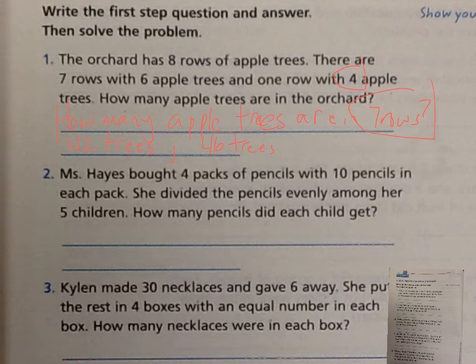The second one, Mrs. Hayes bought 4 packs of pencils with 10 pencils in each pack. She divided the pencils evenly among her 5 children. How many pencils did each child get? Well, first you need to find out how many pencils did Mrs. Hayes buy?